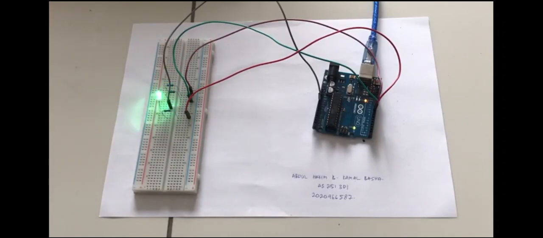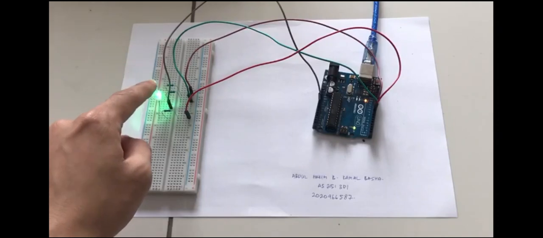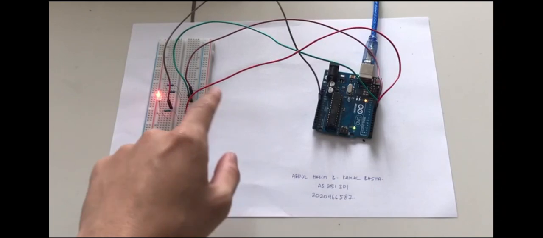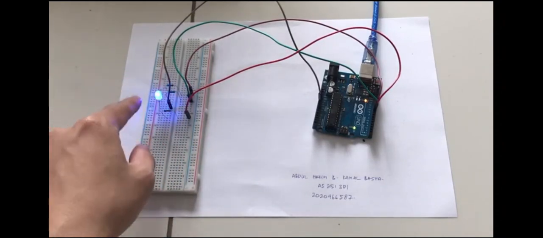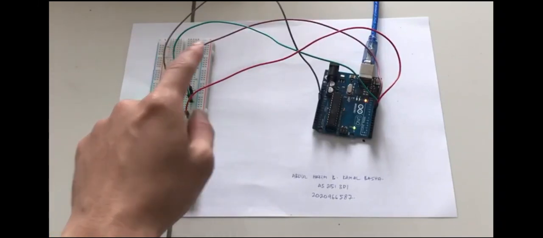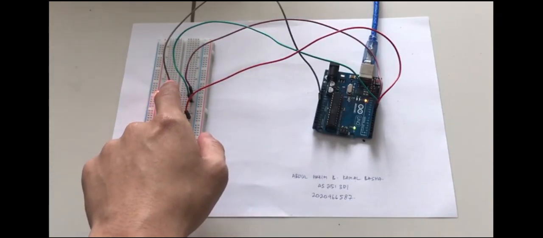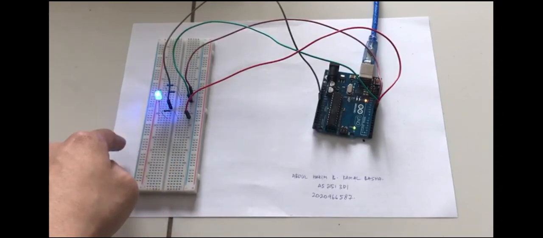We'll move to lab number 3, which is using an RGB bulb. Okay, if you can see here is the RGB bulb. We have 3 resistors and an Arduino Uno. So this RGB bulb is common anode, since the common pin is connected to 5 volt. If I connect this wire to the ground, the bulb will not light up.